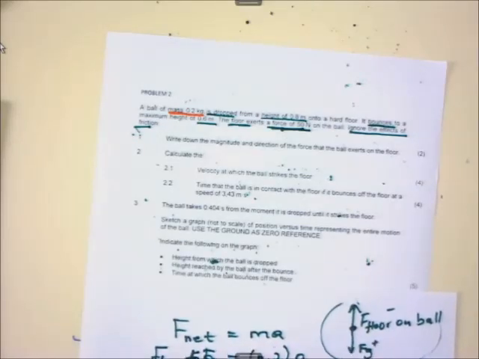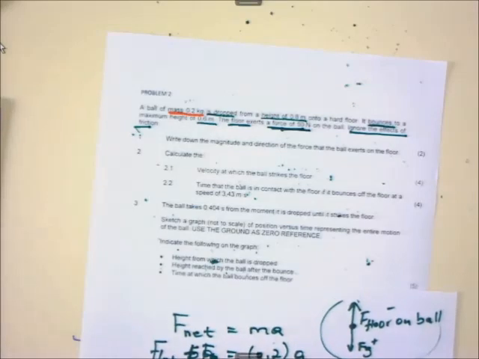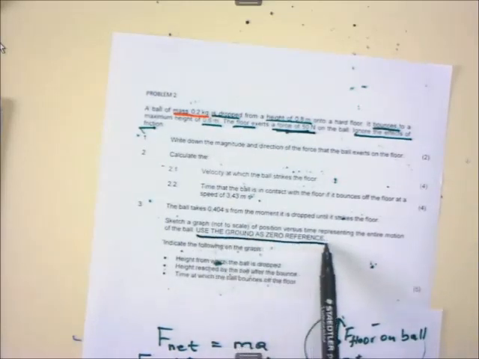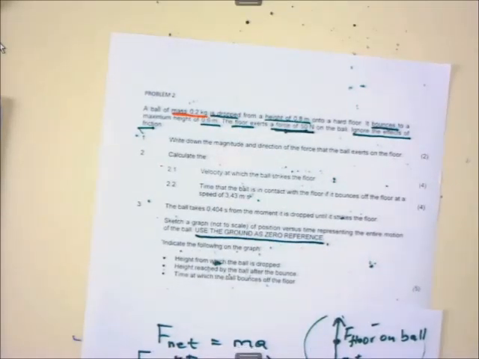Now, you know what I like? Every time you are given a question, the words that are capitalized might be keywords. So you must take into consideration all the words that are capitalized. Now, they say, when you sketch the graph, indicate the following. 1, the height from which the ball is dropped. Number 2, the height reached by the ball after the bounce. Number 3, the time at which the ball bounces off the floor. So all those things must be indicated.